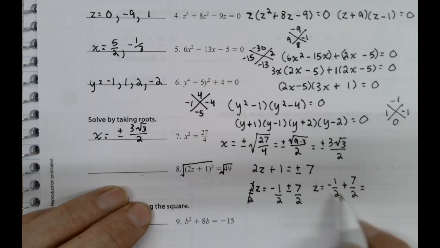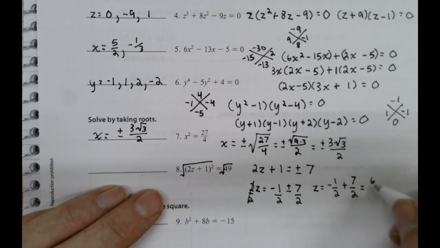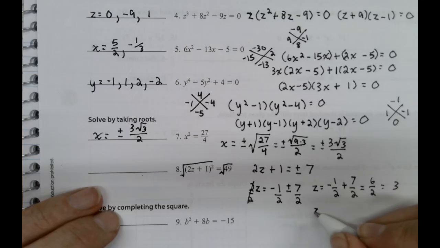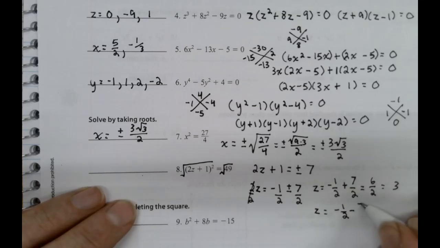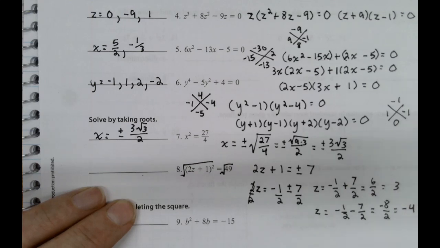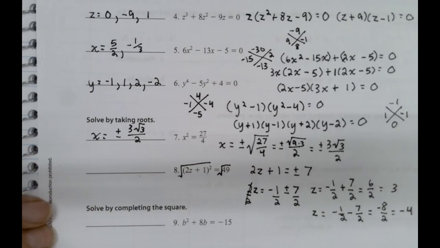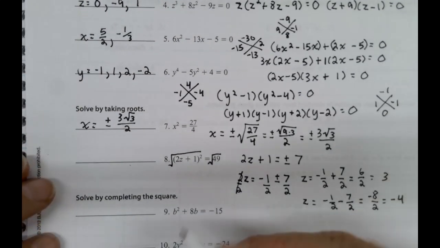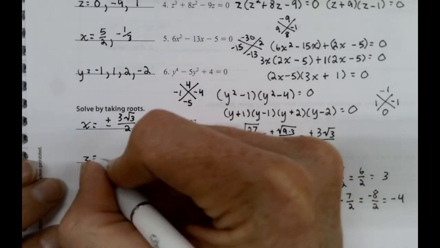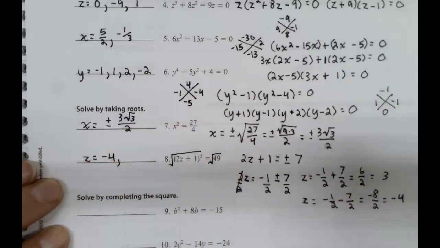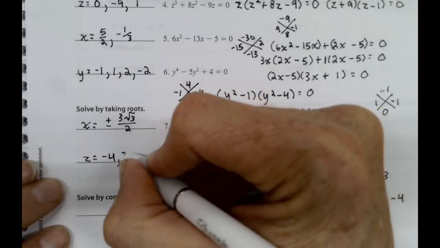I've got a common denominator, so I can just add them across, and I'll get 6 over 2, which is 3. And then I've got to do z equals negative 1/2 minus 7 over 2, in which case I'll get a negative 8 over 2 or a negative 4. Okay, so there are my two answers right there. I'm going to get z equals negative 4 and 3.